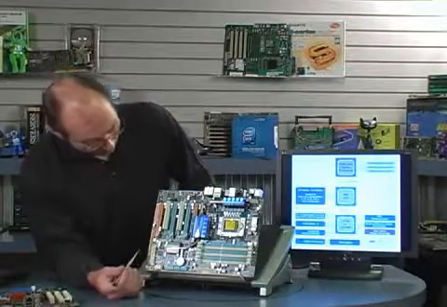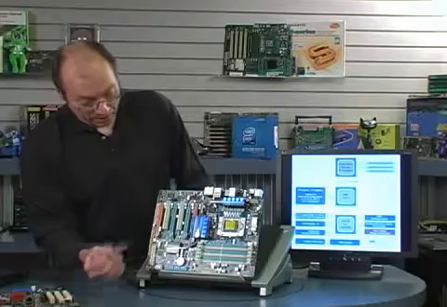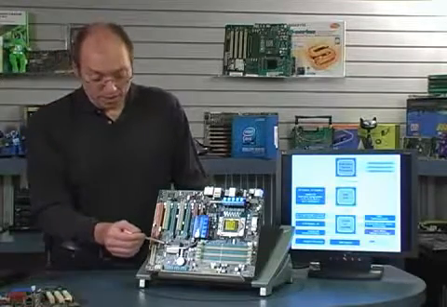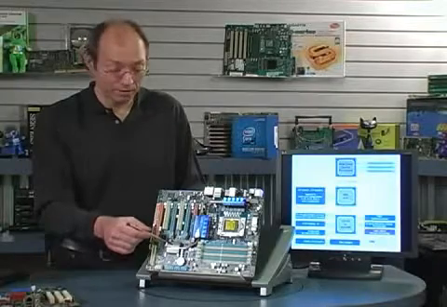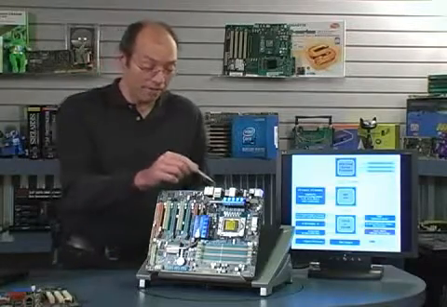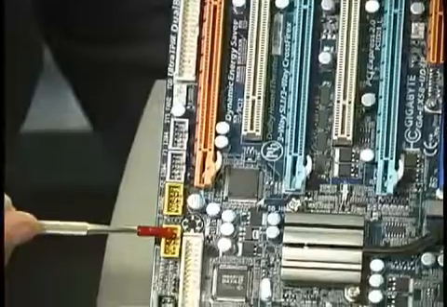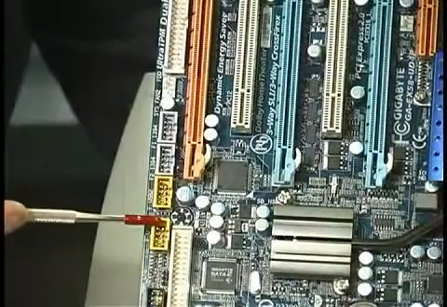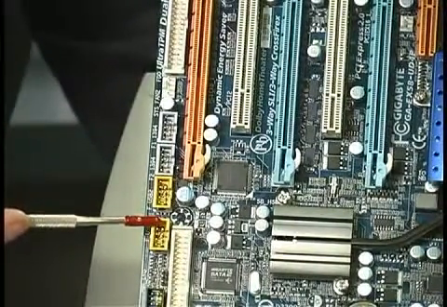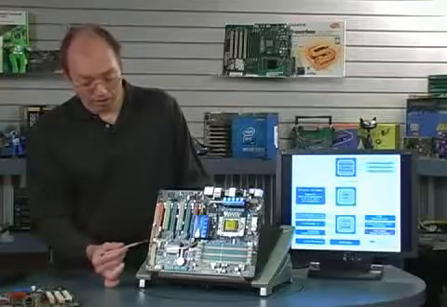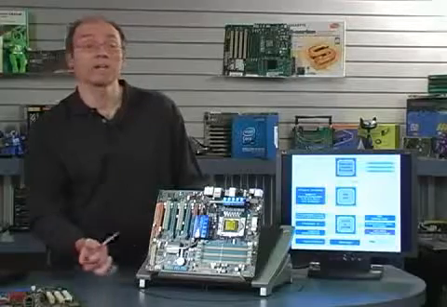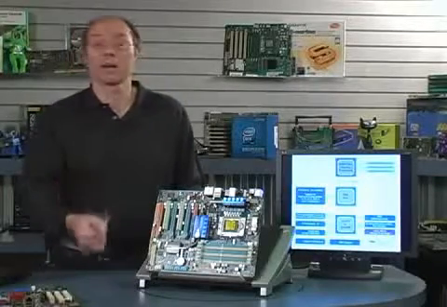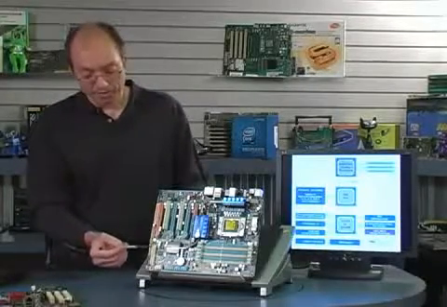This board has additional functions as well. Built into the South Bridge are also USB ports, 12 in fact on this particular chip. So we have 8 USB on the back, and we have 2 USB headers here. These are designed for front panel USB ports. Each of these headers supports 2 more ports. So you could have up to 4 front panel USB ports, and the cables for those would plug into these 2 headers here.